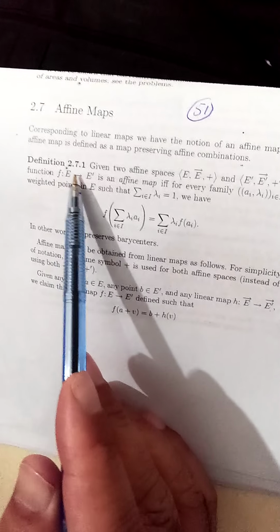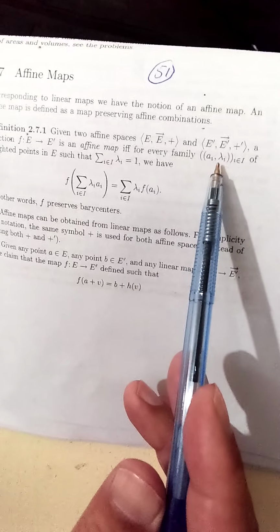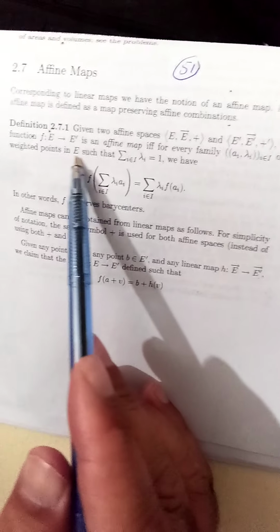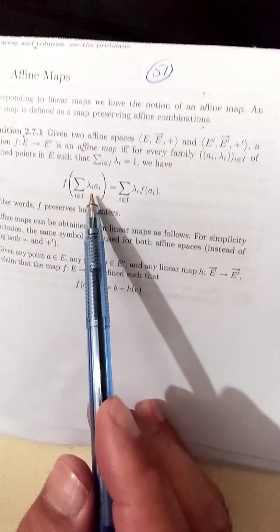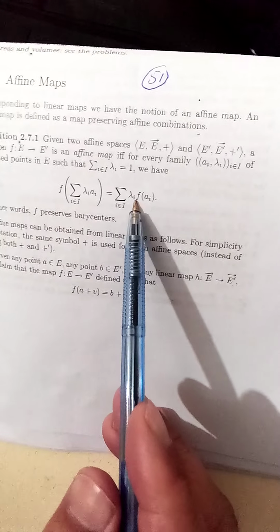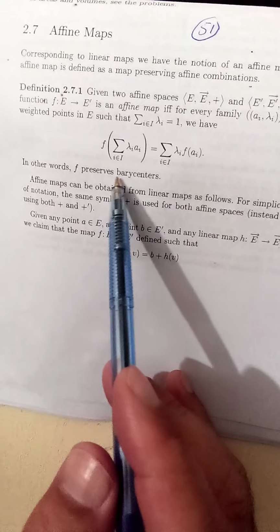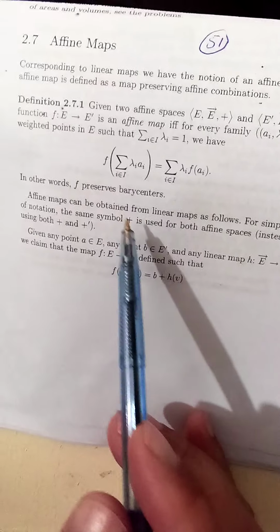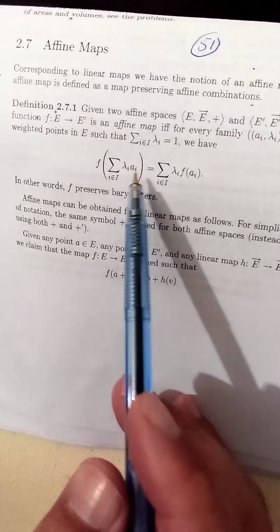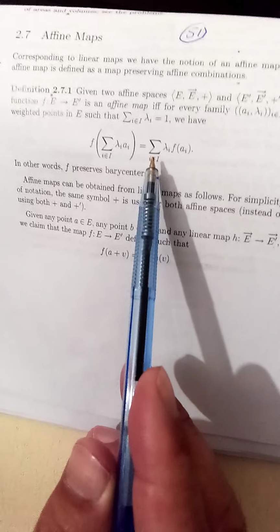A function f from affine space E to affine space E prime is an affine map if, for every family (a_i, lambda_i), i belonging to I, of weighted points in E such that the summation of lambda_i is equal to 1, we have f of summation lambda_i a_i is equal to summation lambda_i f of a_i. That is, f preserves barycenters. You know barycenters already: linear combinations of points corresponding to weighted points. Such a function is called an affine function.